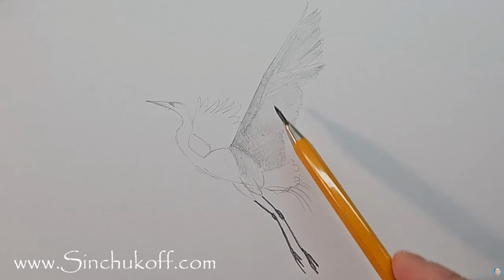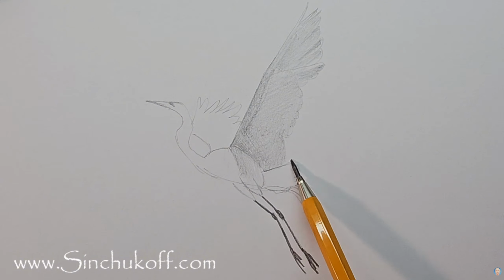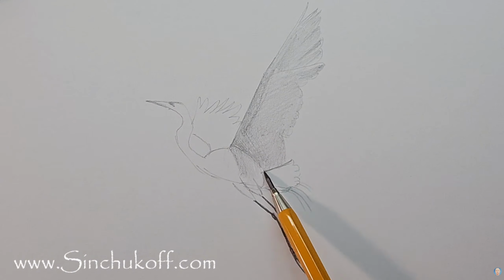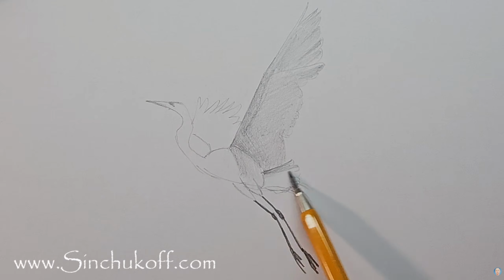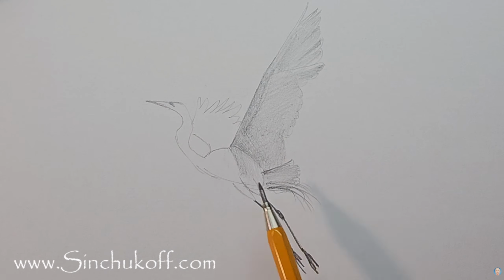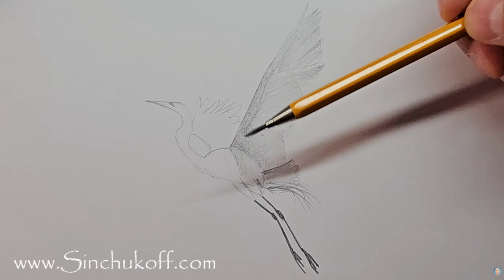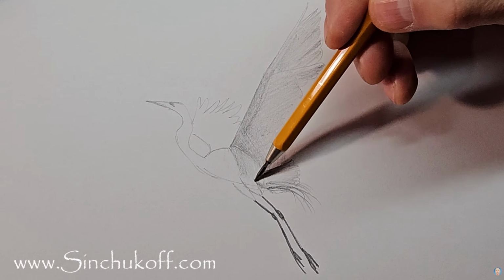That is, look, here's the wing. Now separate the tail from the wing. We make it darker here. Here, he has some kind of feathers too. It's darker at the bottom.